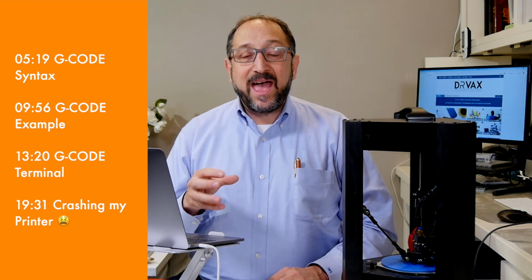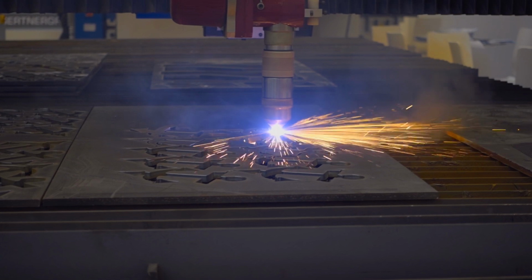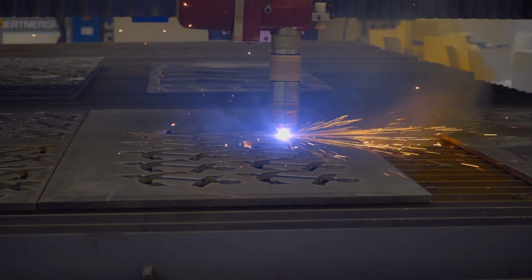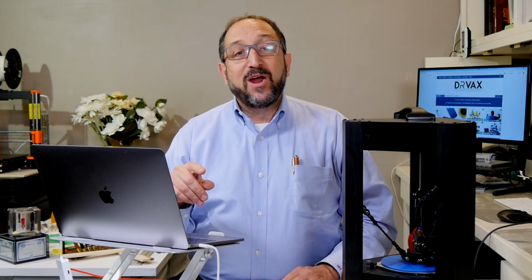GCode, geometric code, is not at all new. It was developed in the 1950s at MIT, and it was developed for use with numeric-controlled machines. Numeric-controlled machines are machines where some type of automation is used to control a manufacturing machine. Initially, you would put instructions on a punched card that would go into the machine with the instructions. Then they switched to magnetic tapes. Nowadays, most numeric control machines are actually computer numeric controlled machines because they're controlled by computers.